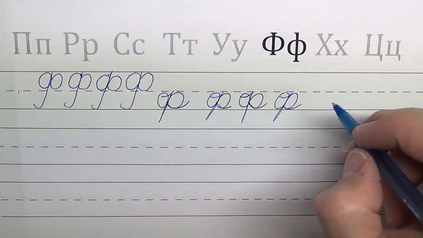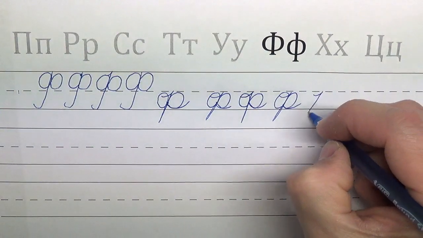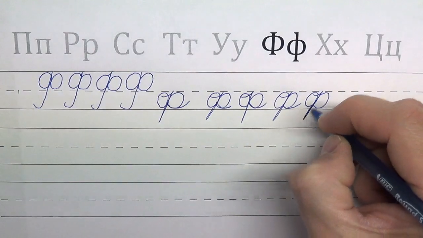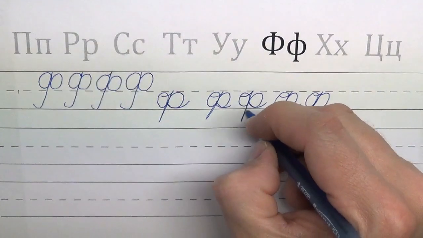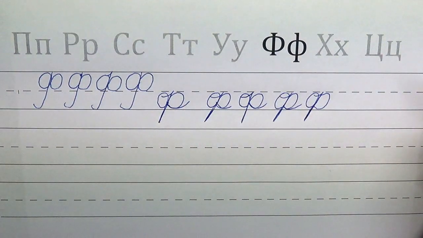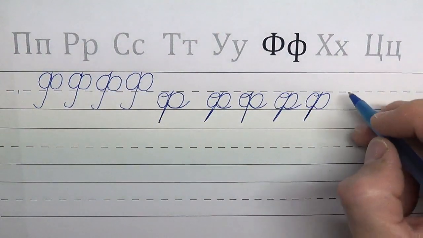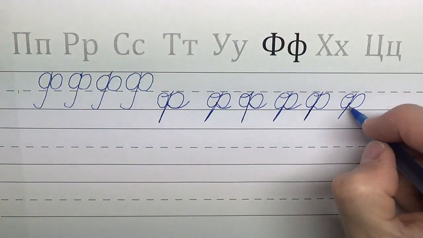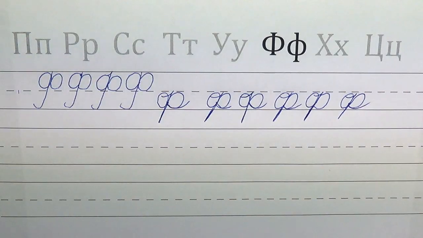So you have to be careful to leave some space for this left loop as you write it. So if you're following along on your handout, go ahead and write out a few F's. You notice that the line does come down. Your downward line comes below the line. It's one of the handful of letters that does this. So write out some practice F, so it stops there and then connects out. This is a connecting letter.